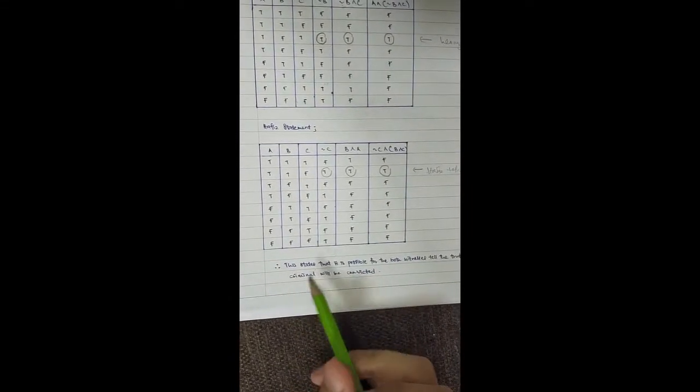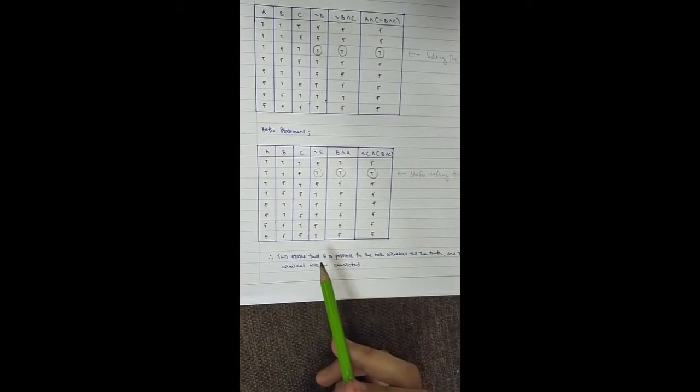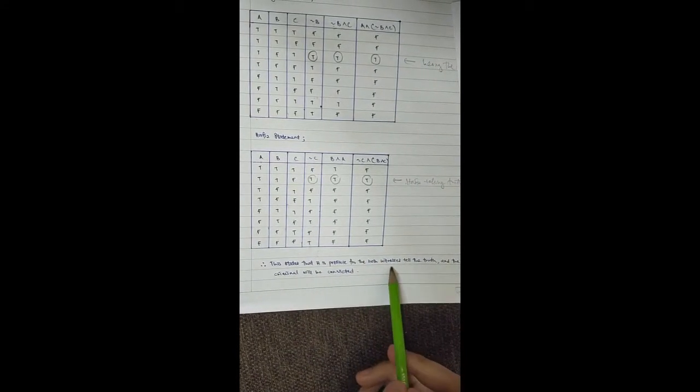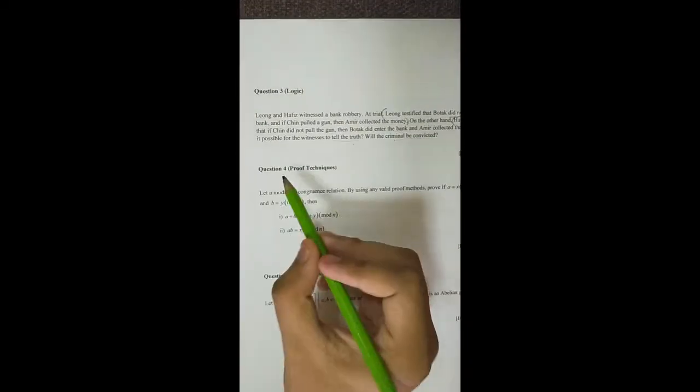As a conclusion, based on both truth tables, it is possible for both witnesses to tell the truth and the criminal will be convicted. We proceed to question 4. It's about the proof technique.